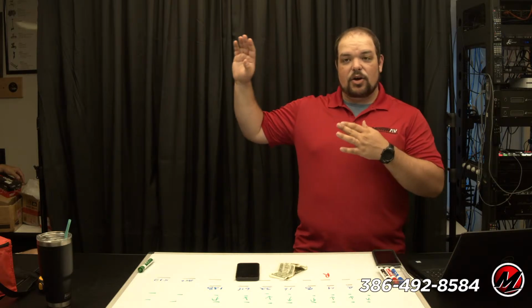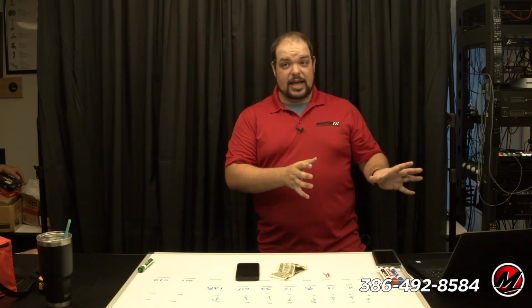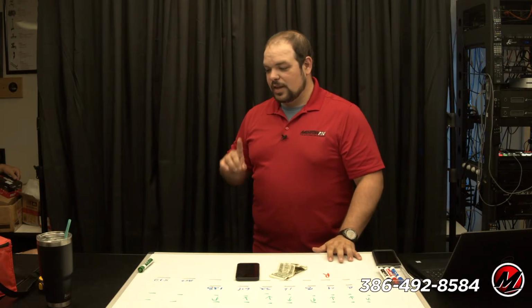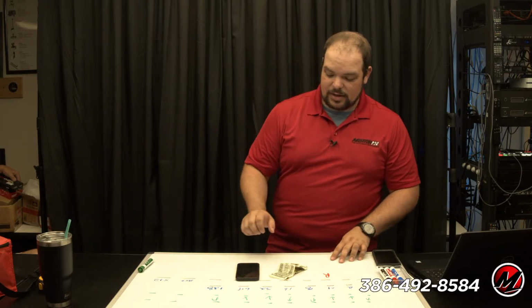So once you have that all run back to your AVR, then you go into the settings of the TV. Now, in most cases, the settings on the TV.